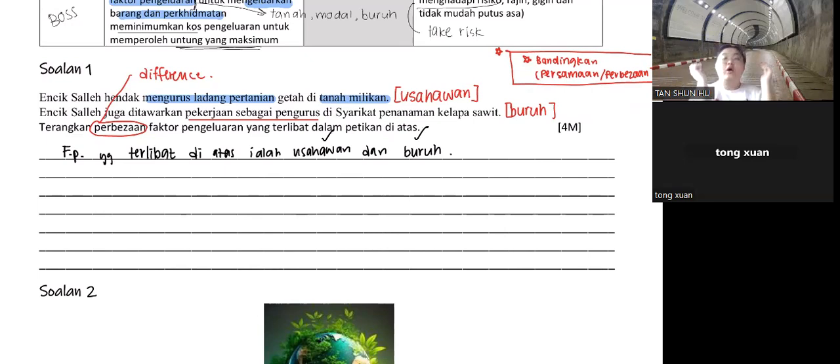After that, you got to compare, right? So you can tell me what? Oh, for example, what is usahawan? Usahawan is an individual that combines the other factors for production, right? So you can see it.